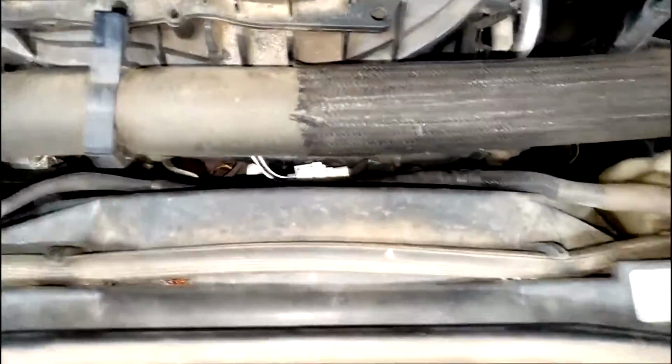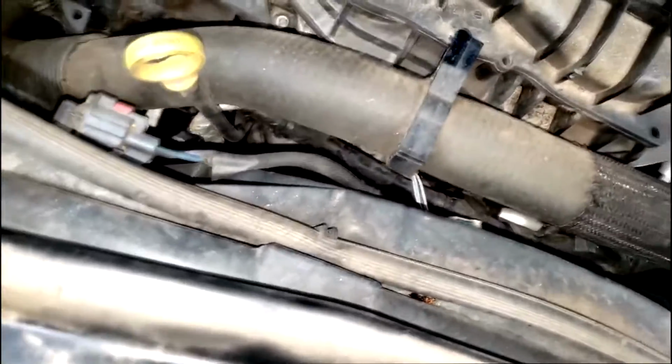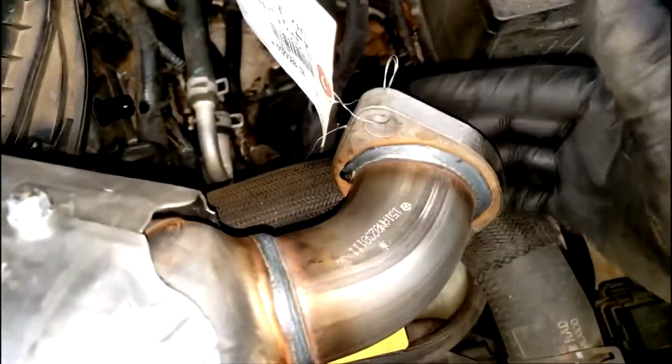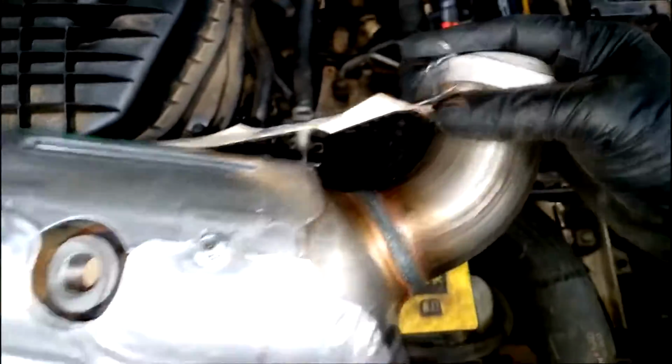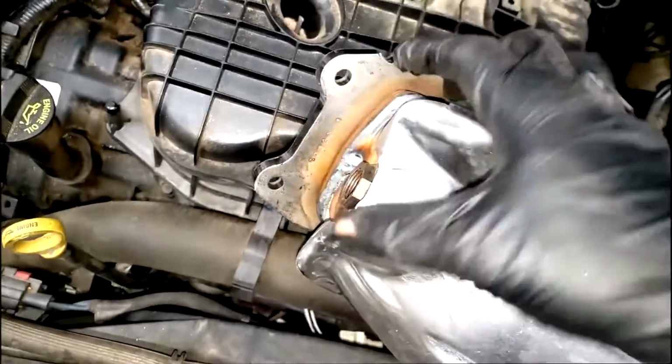Now, a couple things to gain access. We have to gain access to the CAT. I typically end up removing the fan. Once you remove the fan, and of course the reservoir, you can move this out of the way also to gain pretty good room. That will get you access to the upper bolts, which bolt to the head. And of course, from underneath the car, you'll be able to get to the bolts that connect the rest of the exhaust system to it. But this is what we need to gain access to.